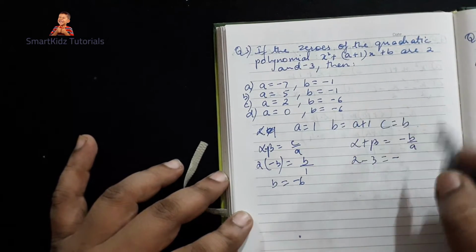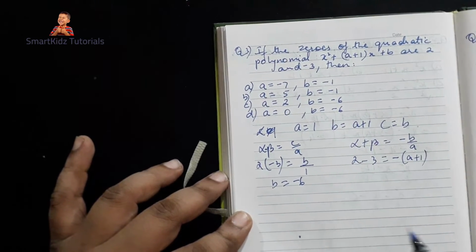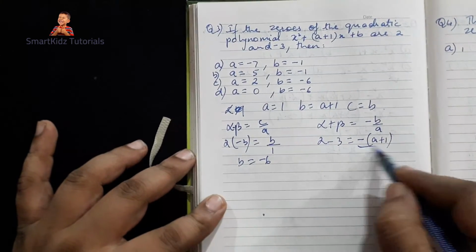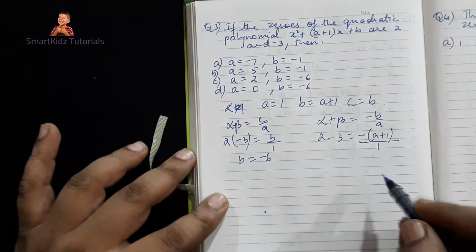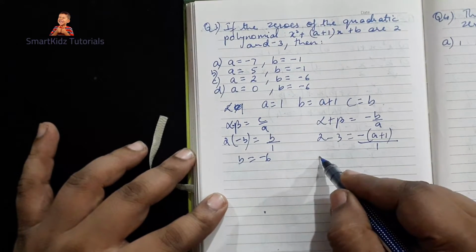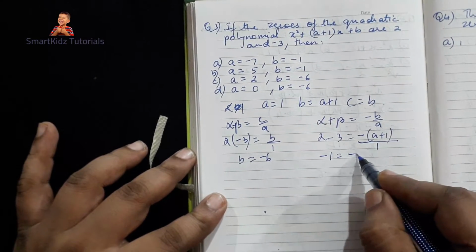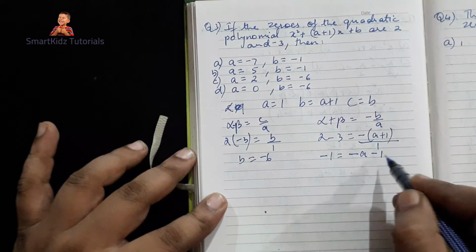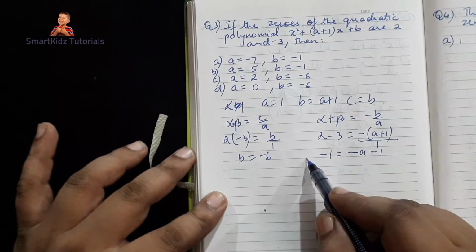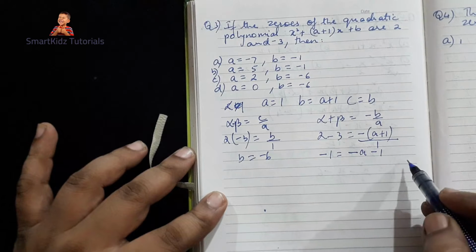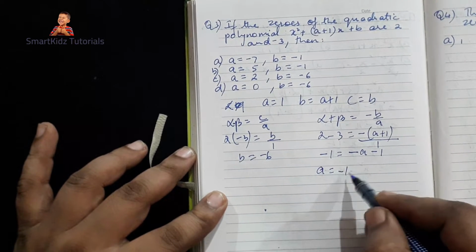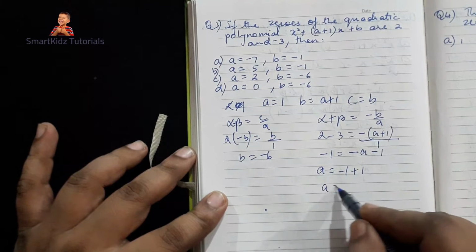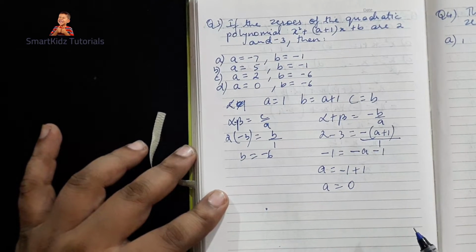So b is a plus 1 whole thing upon a, which is 1. Okay, so 2 minus 3 gives us minus 1 equal to, I'll open the bracket, minus a minus 1. Okay, take a on the left hand side and bring this minus 1 on the right hand side. We'll get a will become positive, minus 1 plus 1, that gives us a equal to 0.